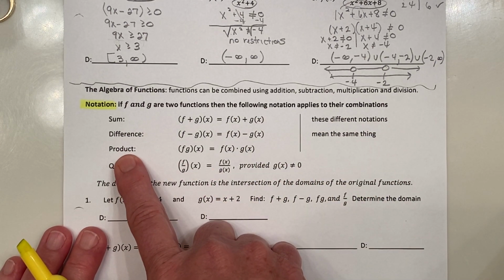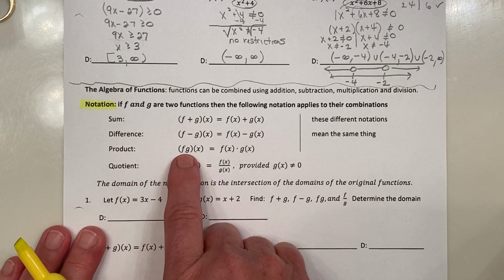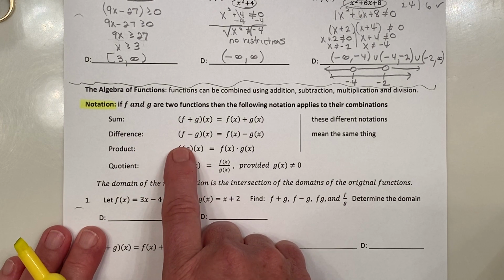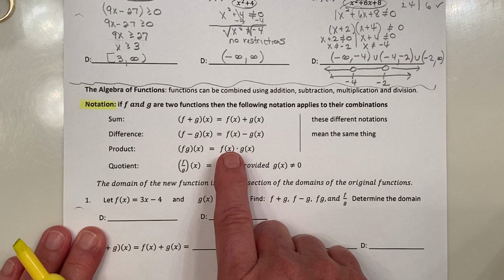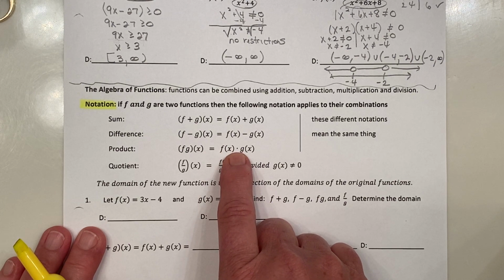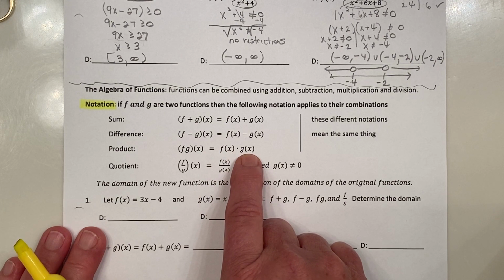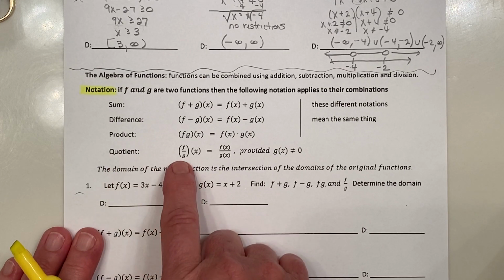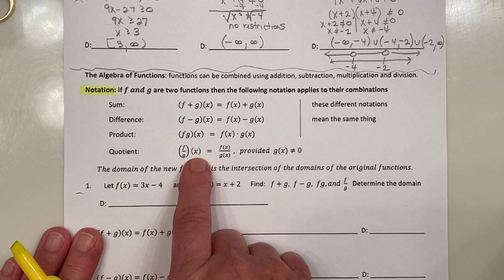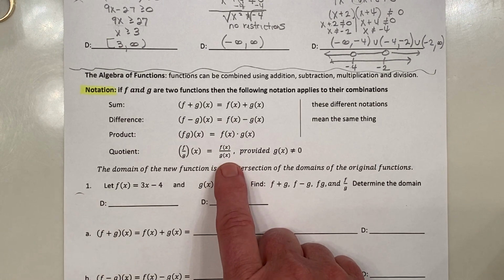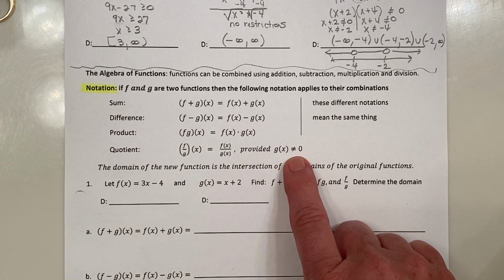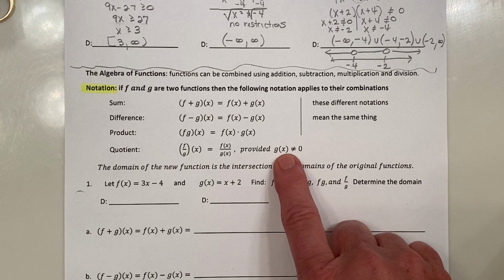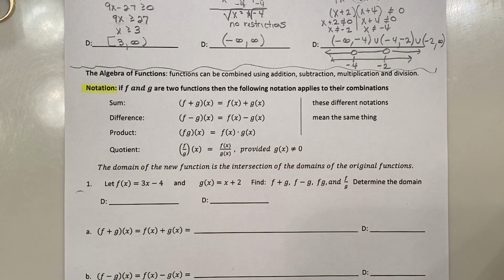So how do we know we need to multiply two equations together? Well, f times g, that's implied multiplication, or f of x times, with the multiplication dot, times g of x. How do we know to divide, to find the quotient? We do f divided by g of x or f of x over g of x. As long as, remember, for domain restrictions, the denominator g of x cannot be 0, whatever that equation is.